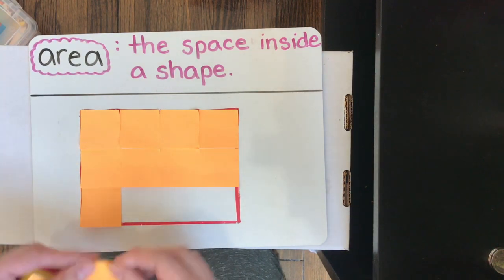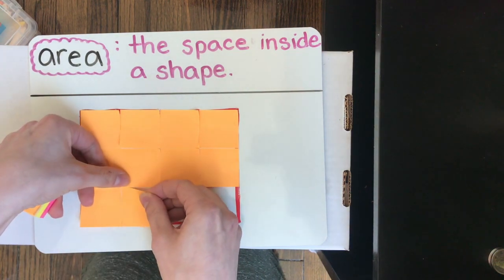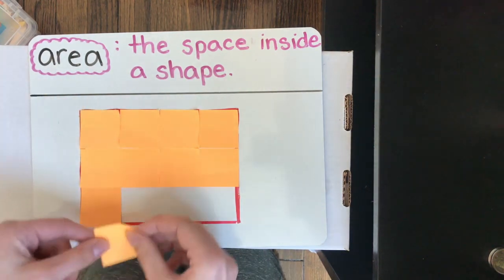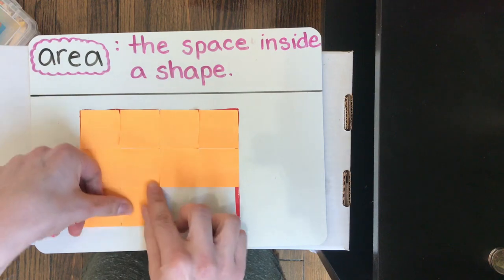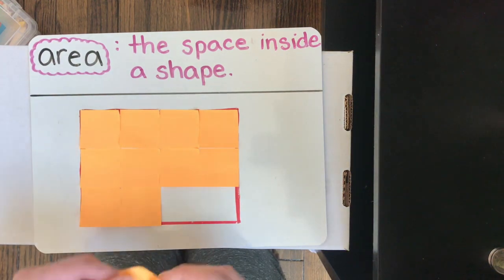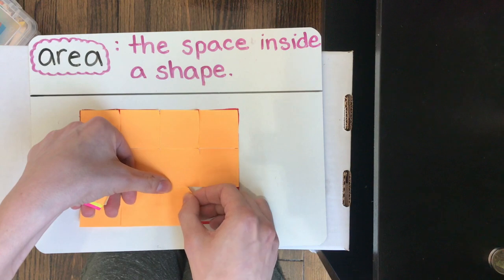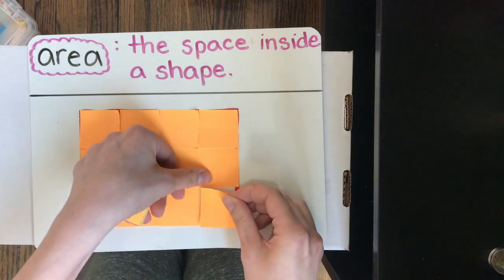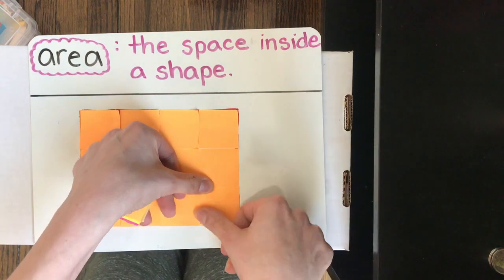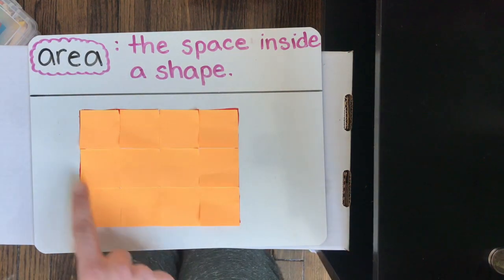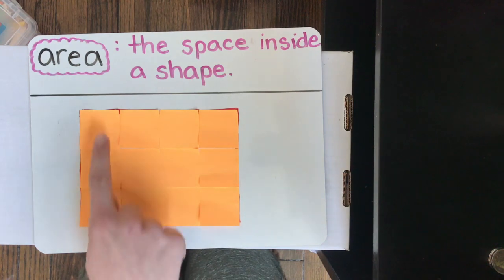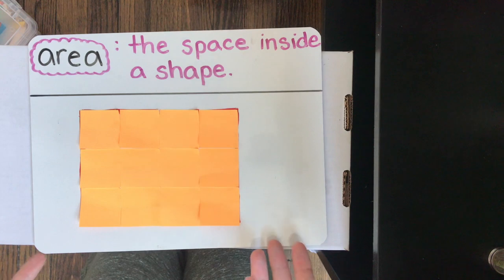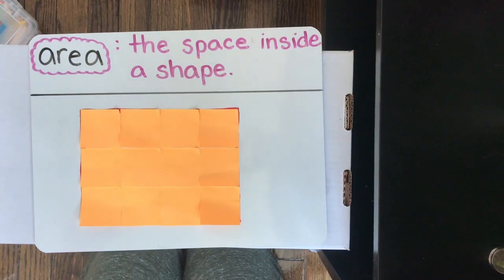Almost done. 10. Oh, I think I have to move this one. I left a bit of a gap. 11. And 12. So the area of this rectangle is 12 Post-it notes. So that's how we find the area of a shape, friends. Great job. Thanks for all your help.